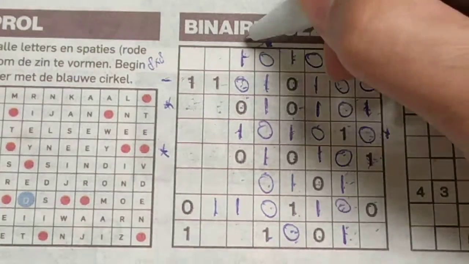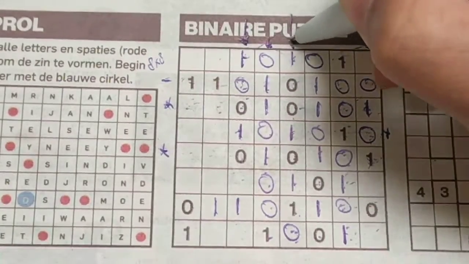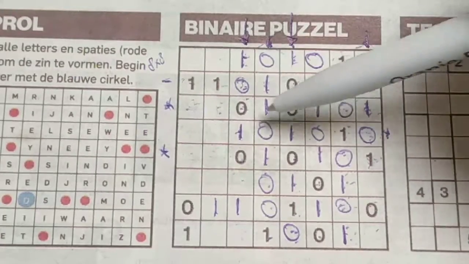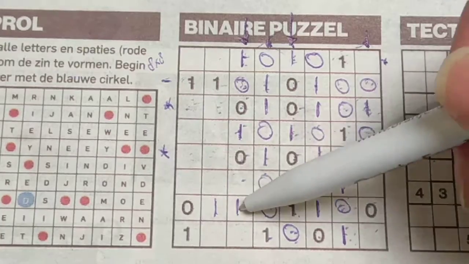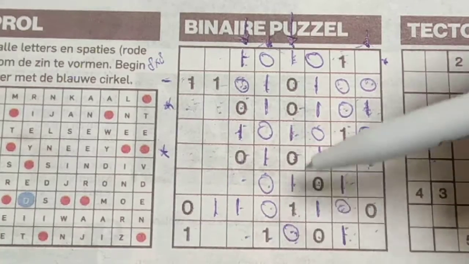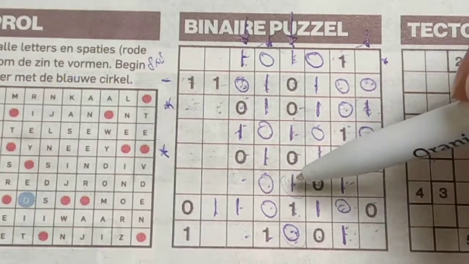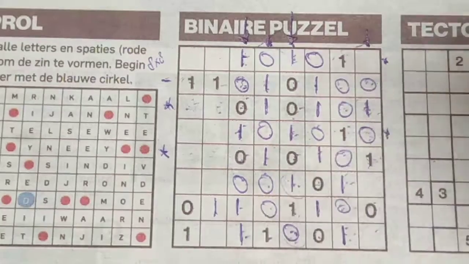Here we have this and this one. Let's compare: 11001100, empty box, 11, empty box, and 0. So I need to switch those two numbers. We have a 1 here, so this should be a 0, and this should be a 1.